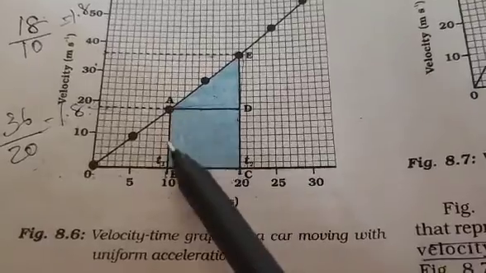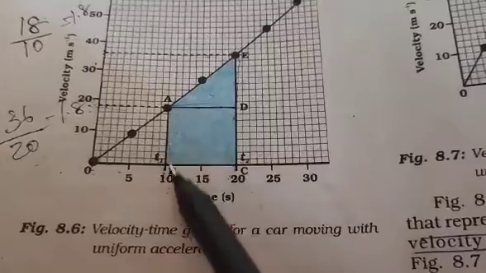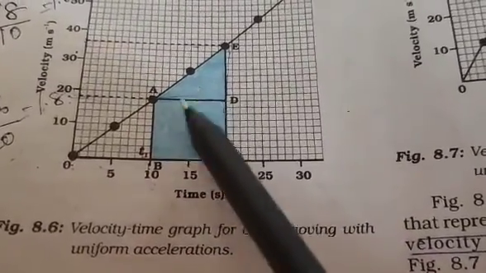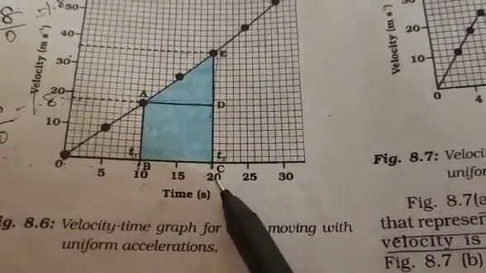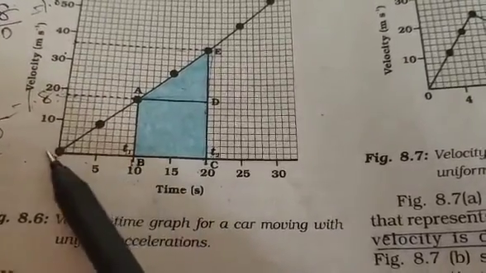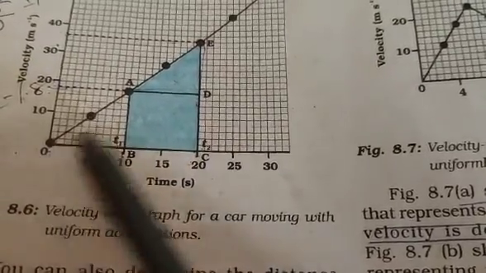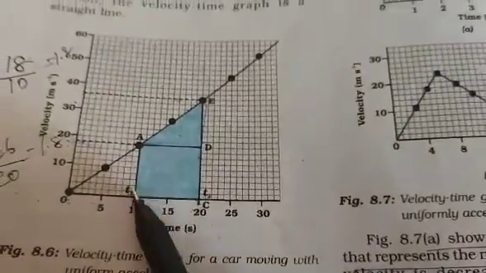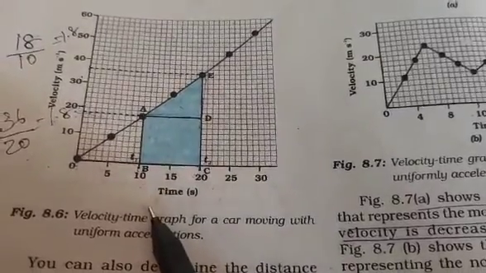Clear? And the area under the graph, if I want to know how much distance has been covered from 10 seconds to 20 seconds, then this blue shade which has been shown is the area under the graph. It means the area of the trapezium has to be calculated. That will give you the distance covered by the body from 10 to 20 seconds. If I want to find from 0 to 10 seconds, then it will be this particular triangle, the area under the graph. If I want to find out from 0 to 20 seconds, then it will be this bigger triangle, which is the area under the graph. So in a velocity time graph, you can calculate the distance covered by a moving body within a given time.